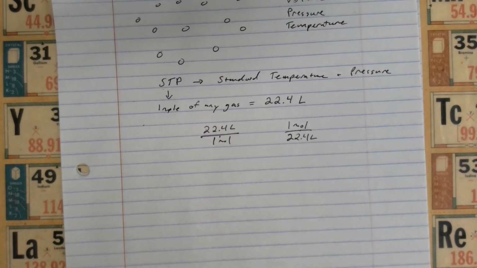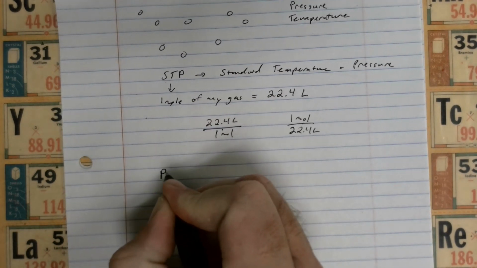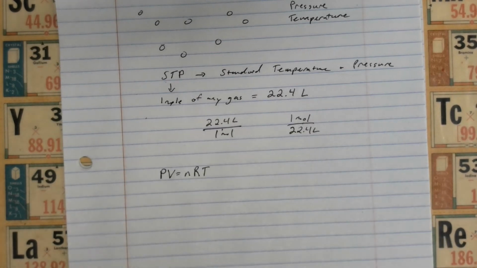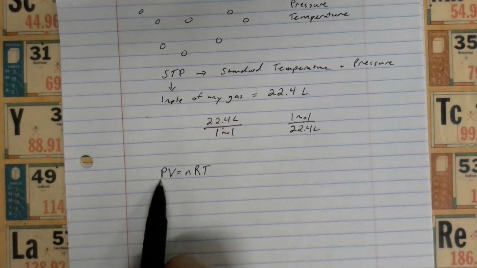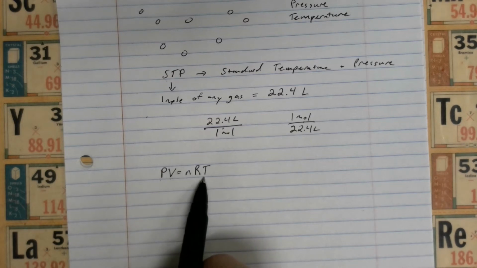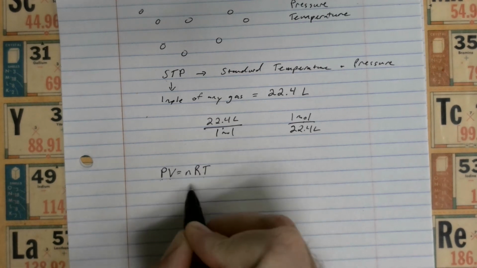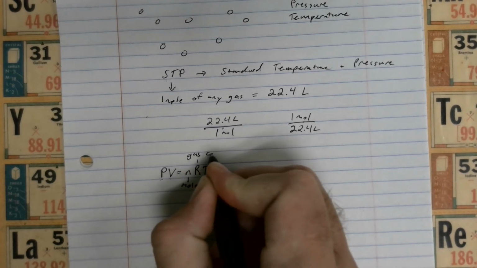But if you remember from our unit on gases, we have an equation, and it's called the ideal gas law, and it goes like that: PV equals nRT, where P is pressure, V is volume, T is temperature. Those are our 3 ones that we had back up here: pressure, volume, temperature. N, do you remember what that is? That stands for number of moles. And then R is the gas constant.